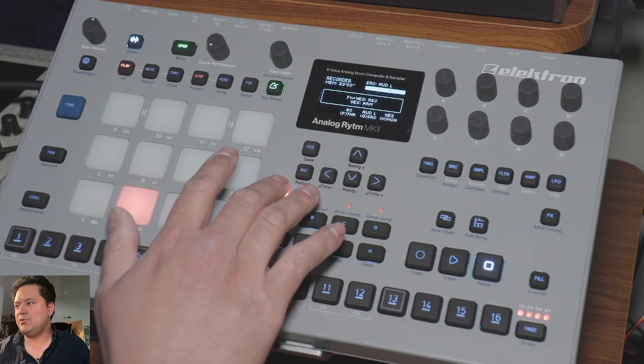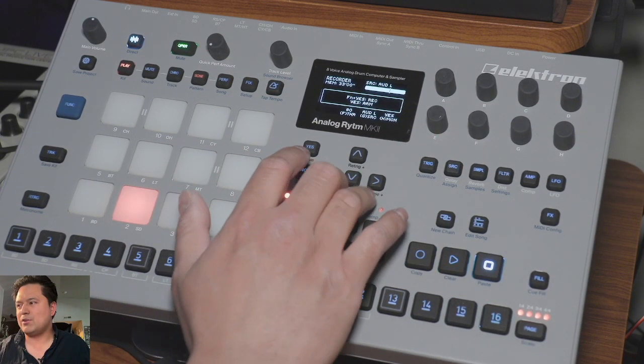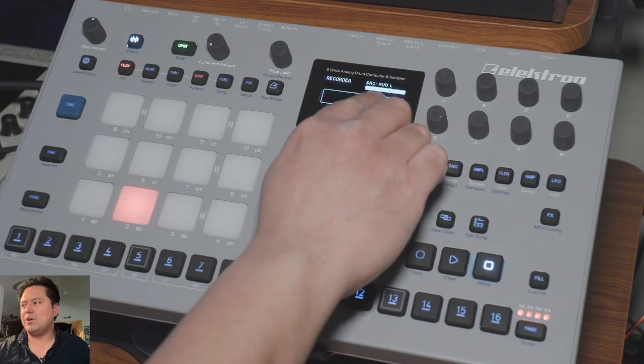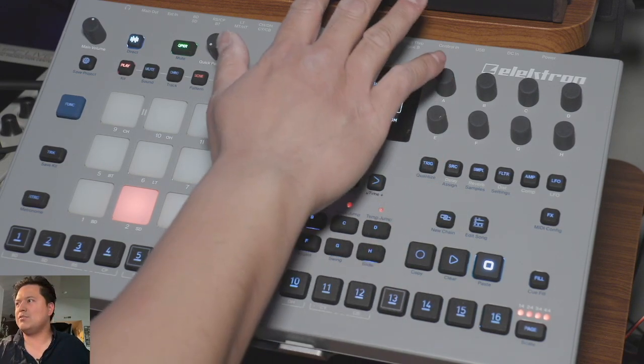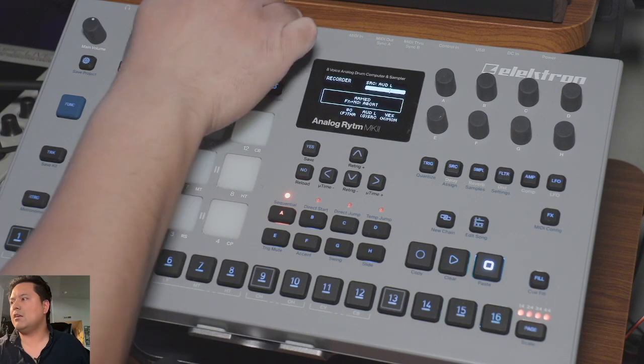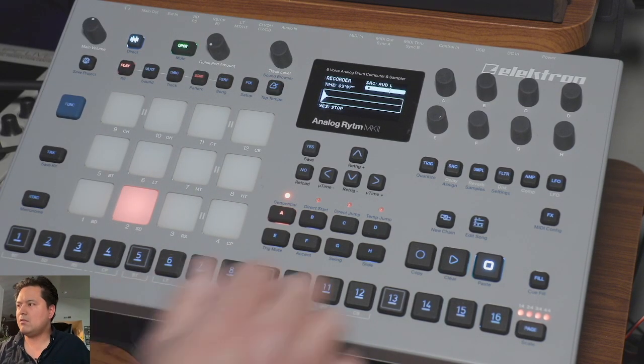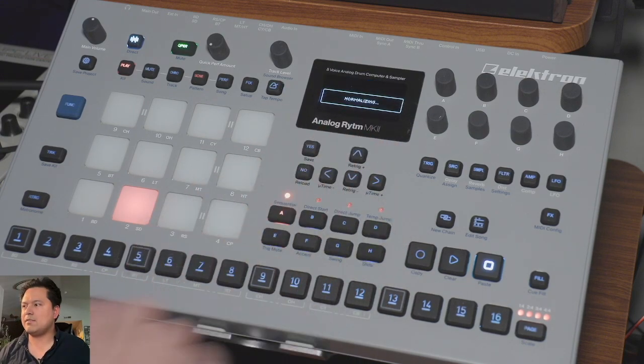So in order to arm record, you just press yes, and then as soon as the audio goes above that threshold level, it'll start recording. So let's go ahead and do that. Okay, then press yes to stop.